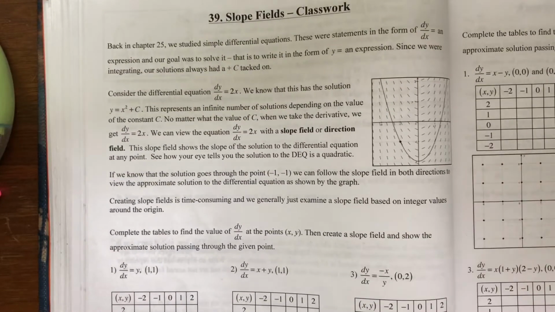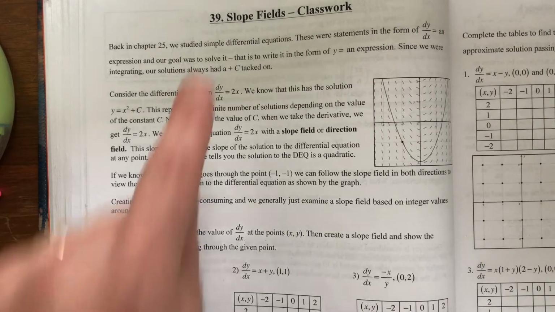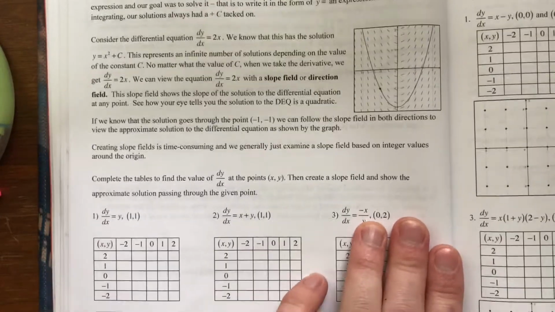Today we're looking at chapter 39, Slope Fields. Slope fields are awesome because they have part of my last name in them. No, slope fields are awesome because they're easy.